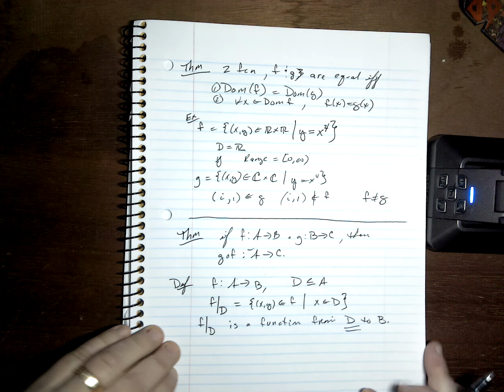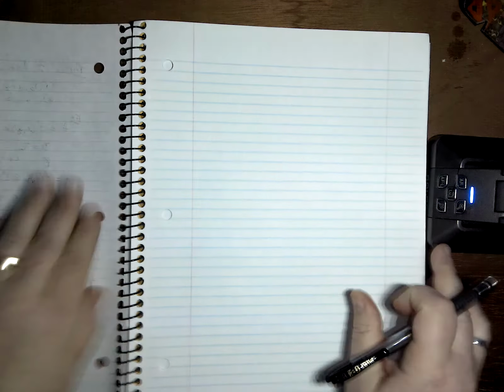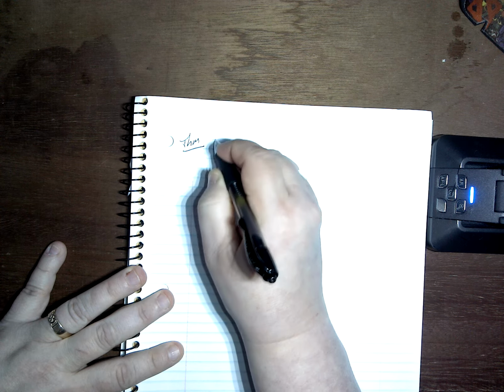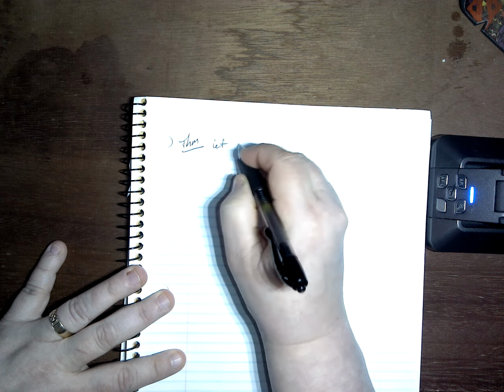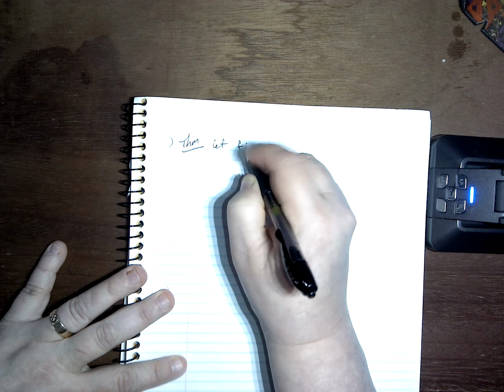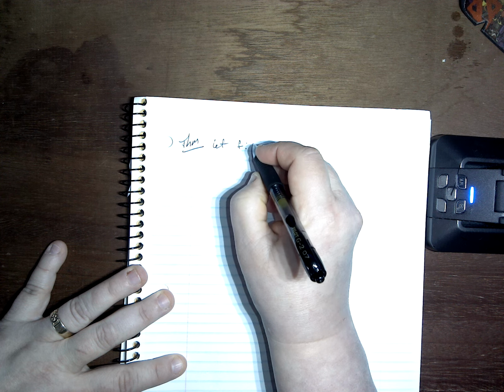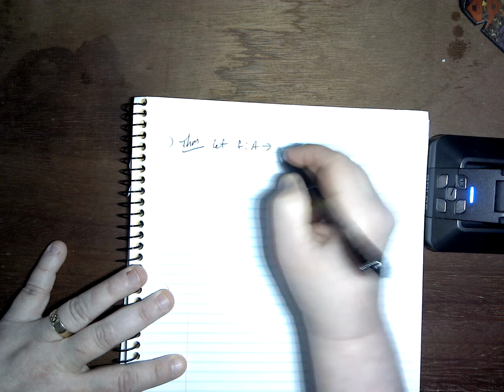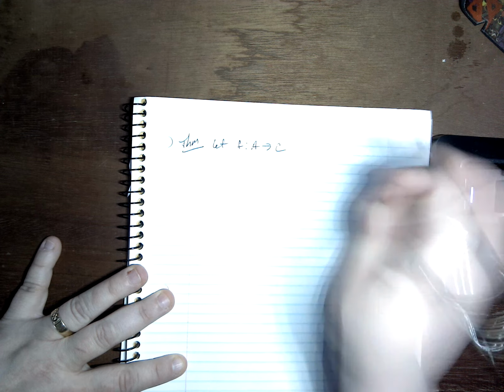The last theorem that I didn't get to, because y'all are driving me crazy, is suppose I have f is a function on A. I don't know where it goes. Let's say, doesn't matter.